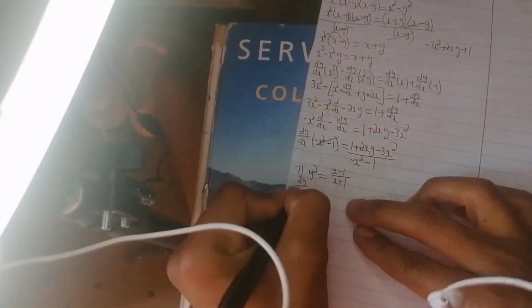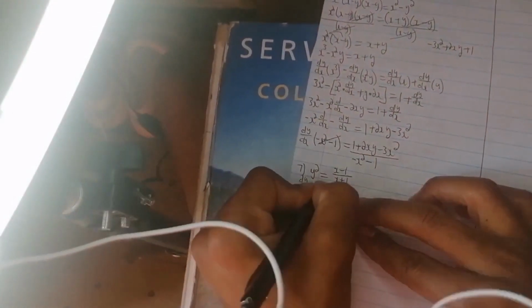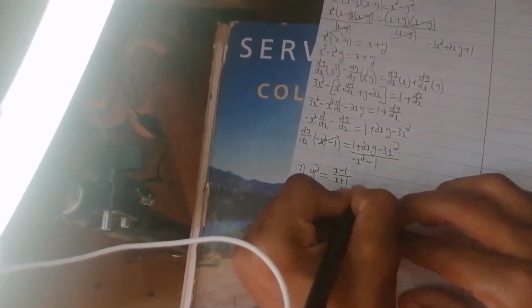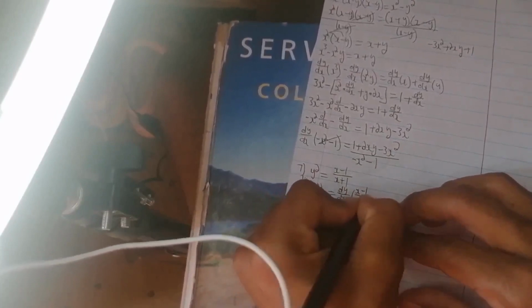y squared is equal to x minus 1 over x plus 1. So we can say dy over dx of y squared equals dy over dx of x minus 1 over x plus 1. So this is 2y dy over dx.